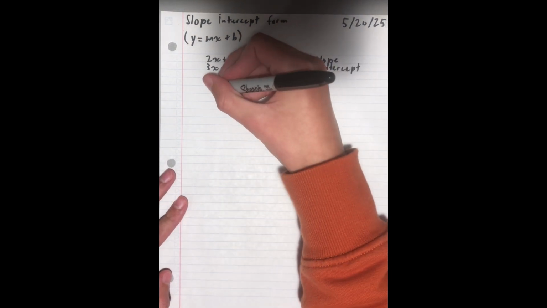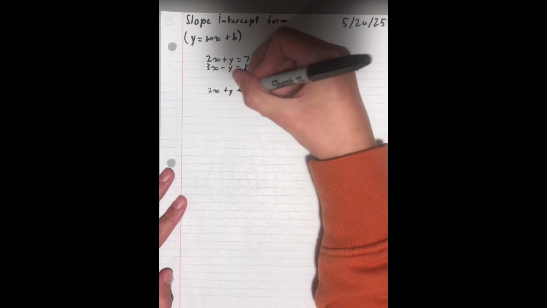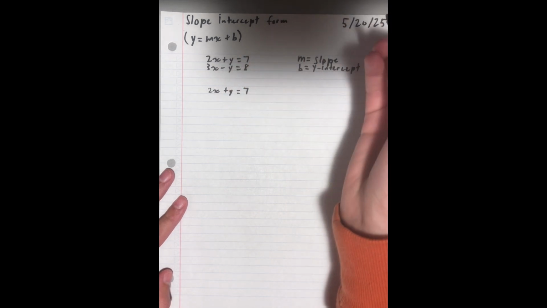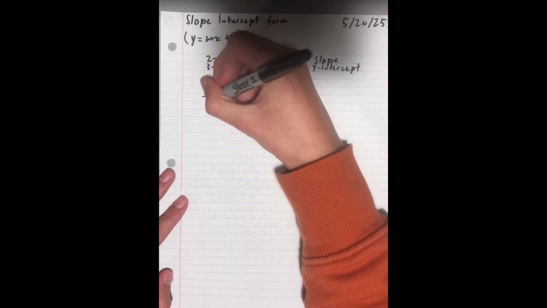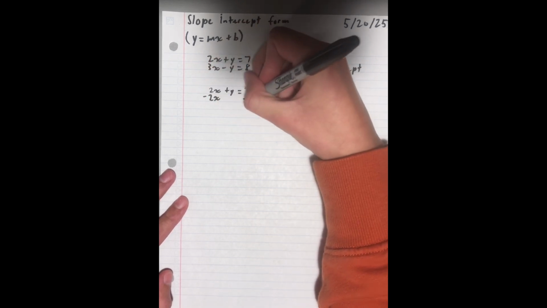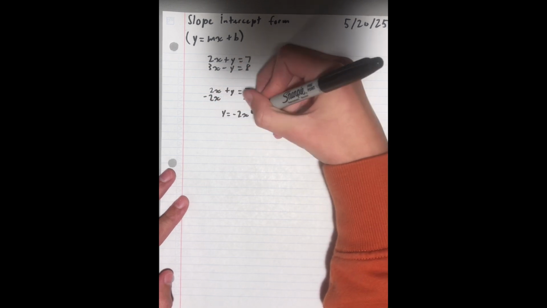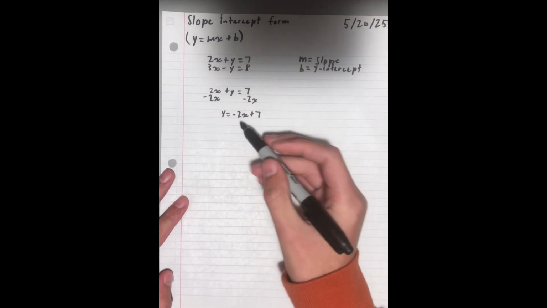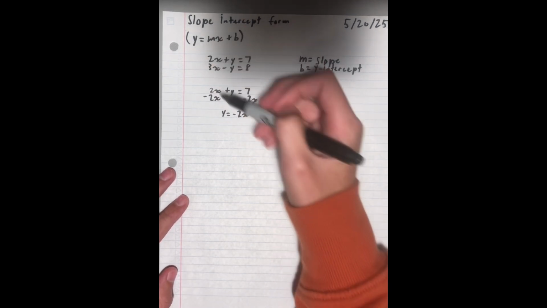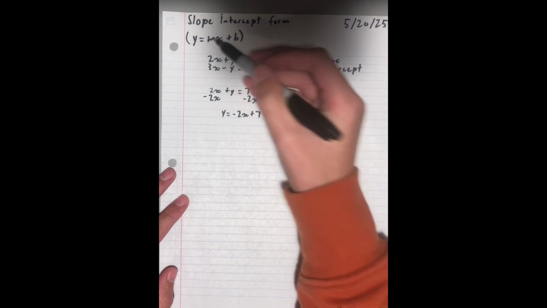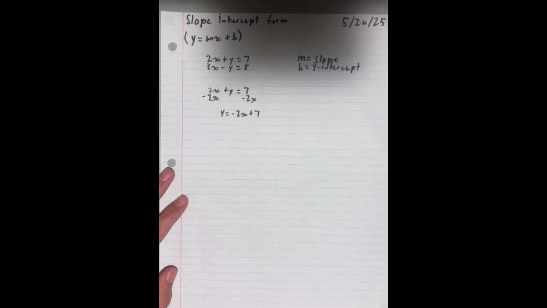So let's start with our first equation: 2x plus y is equal to 7. If we want to get y by itself, we just subtract 2x from both sides, and we get y equals negative 2x plus 7. As you can see, this is in slope-intercept form because y is right there. Negative 2 is m, so negative 2 is our slope, and then 7 is our y-intercept.